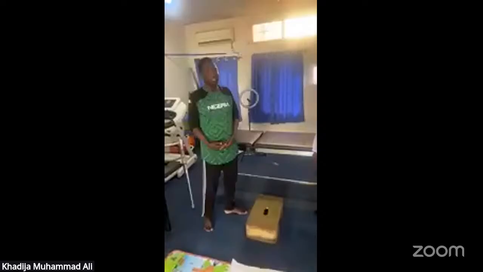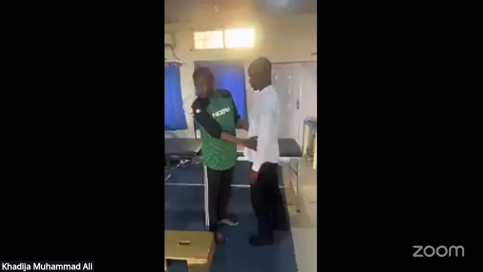If we ask patients, just like what we have in the picture, standing, can you replicate the movement? You can see there, she does this.